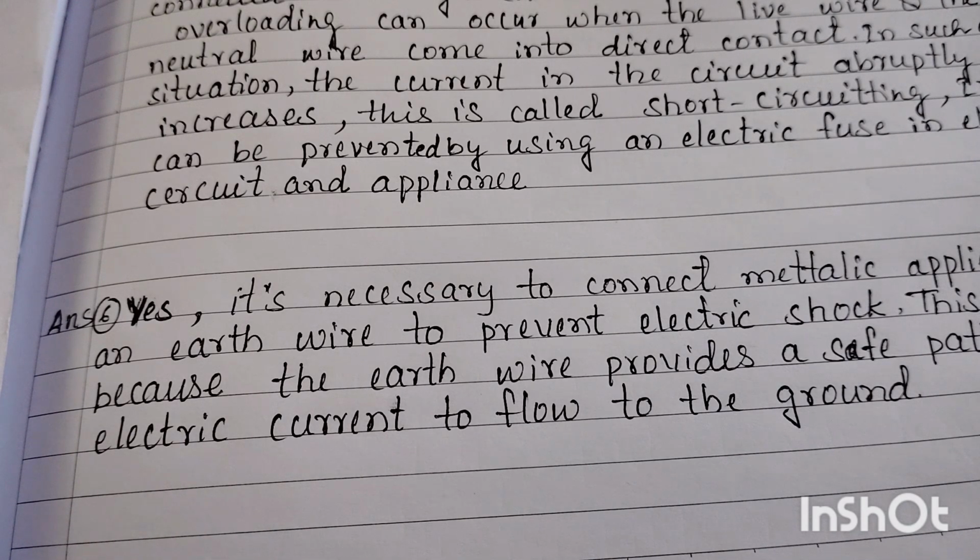So the user is less likely to get an electric shock. It is a safety measure that protects the user from the shock. Hence, it is necessary to connect the metallic appliances to the earth wire.